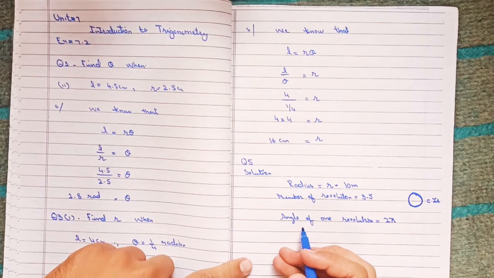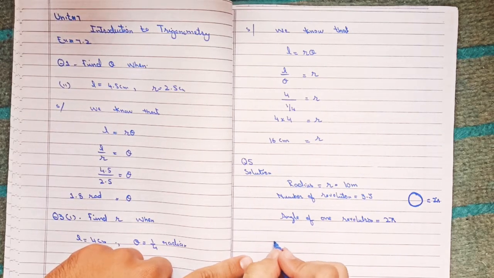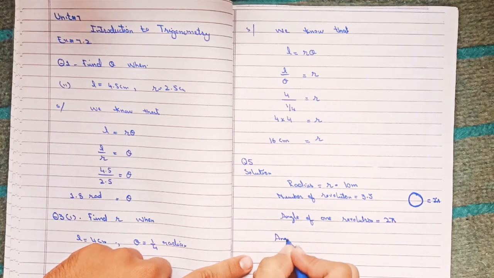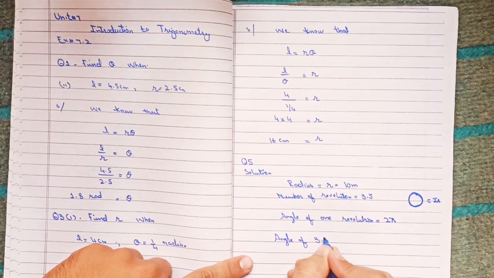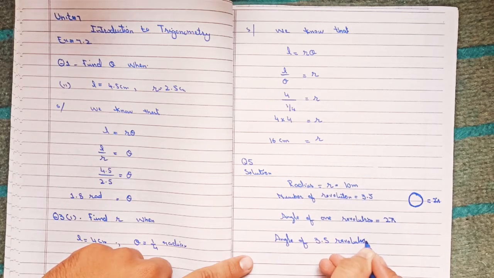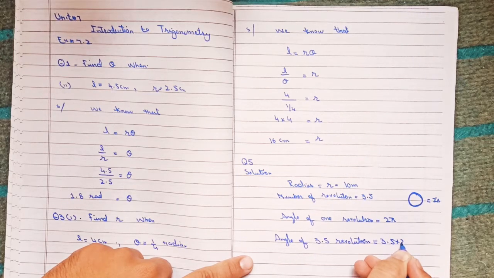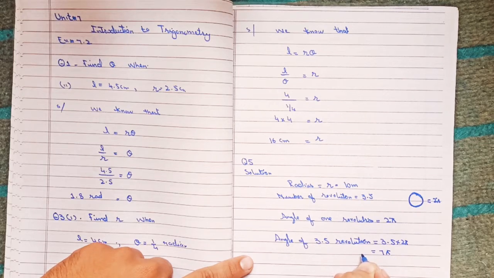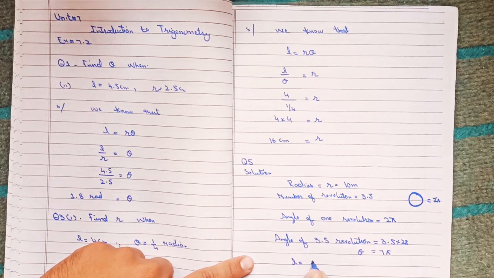So angle of 3.5 revolution will be 3.5 multiplied by 2 pi. It is 7 pi, which will be the angle. We'll have to find the arc length, L equals r theta.